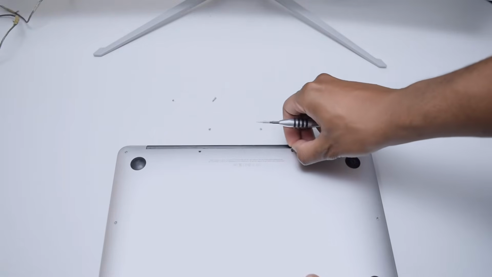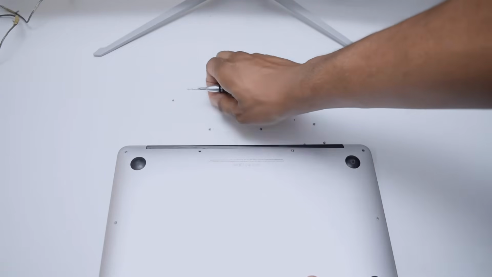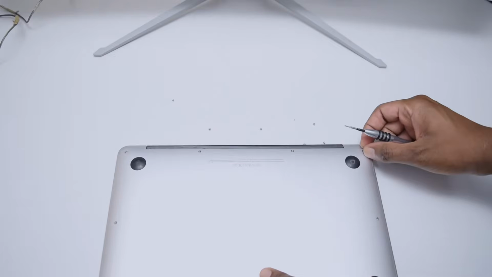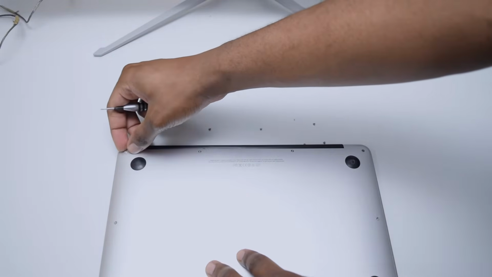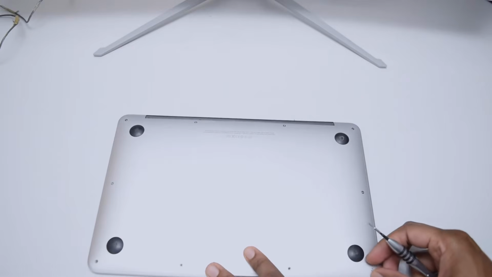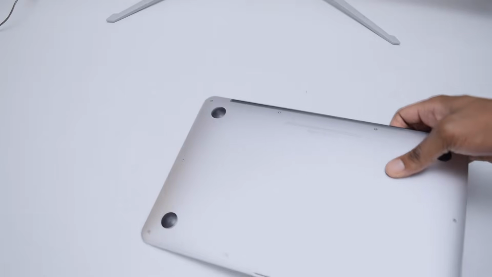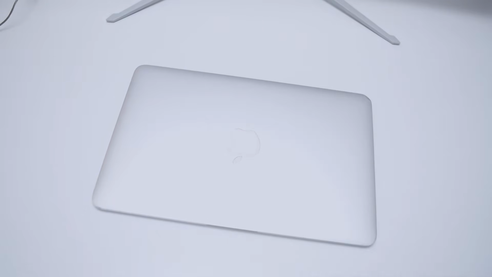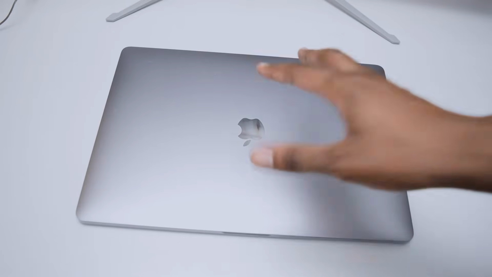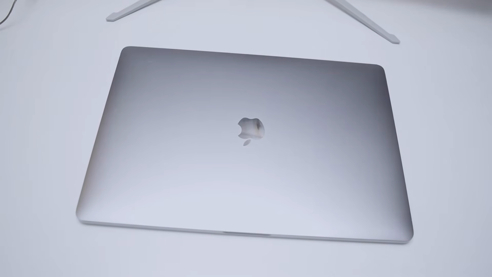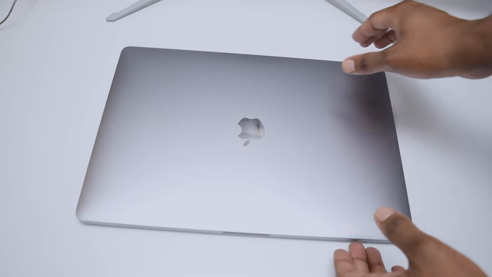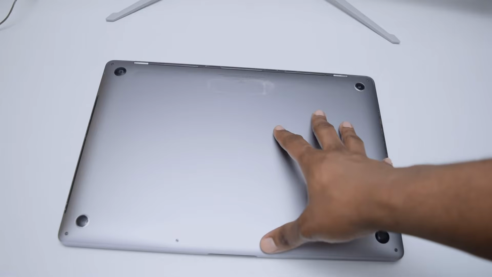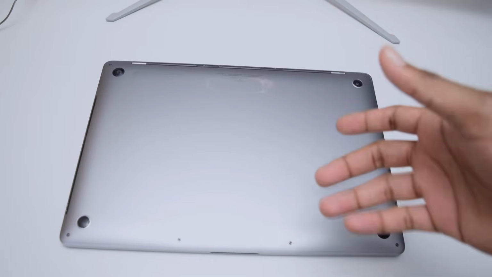So let's quickly screw back the screws. I'll start with the longer ones here. Here we go, screw it to the right. And once this is done, we're gonna flip it back and we're good to go here with our MacBook. Now, if you have a much recent MacBook model such as this one, the process will be similar. Let's quickly open up. Just the way of opening is slightly different and the connector is located at a different location. So here we go.